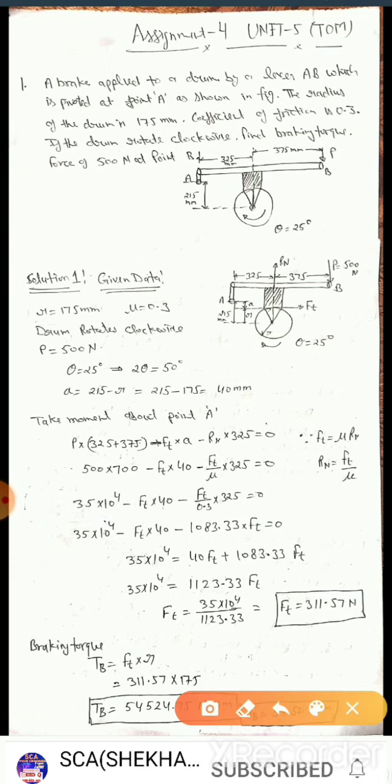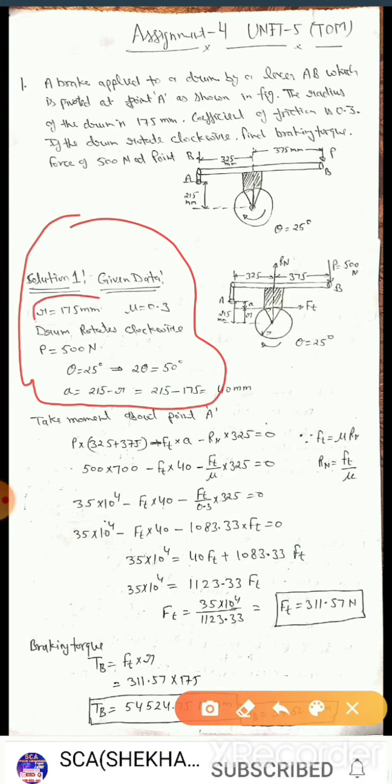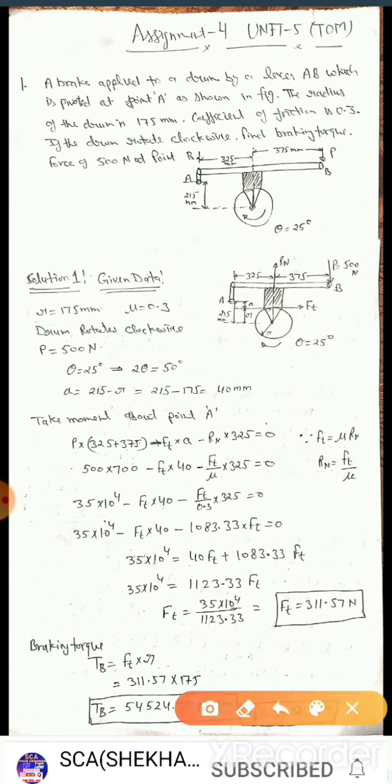Now we note down the given data in question number 1. Radius of drum is 175 mm. Coefficient of friction 0.3. Drum rotates in clockwise direction. Applied force 500 Newton at point B.